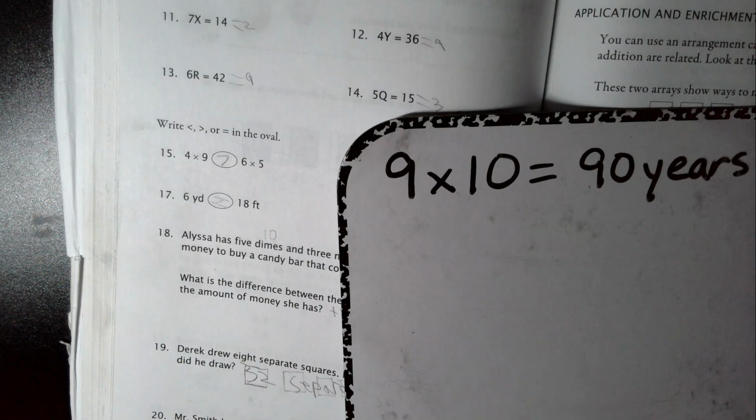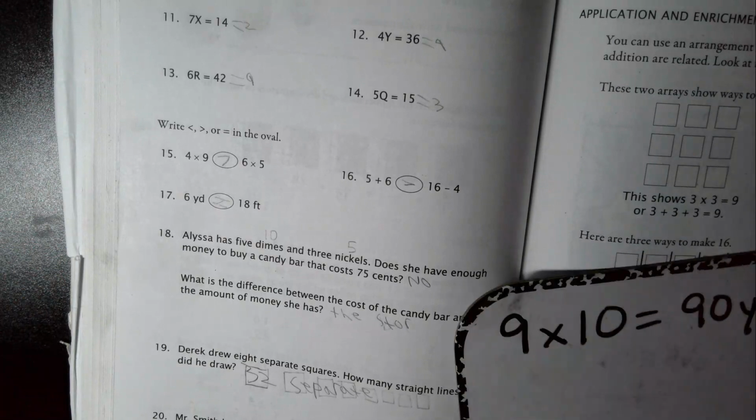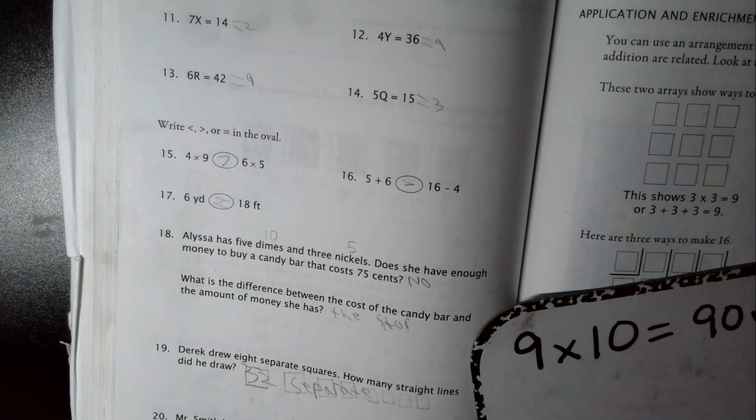Okay, and that's all for chapter 17. And I think in chapter 18 we're going to be working some more on the sevens. Okay, we're going to go on to chapter 18.